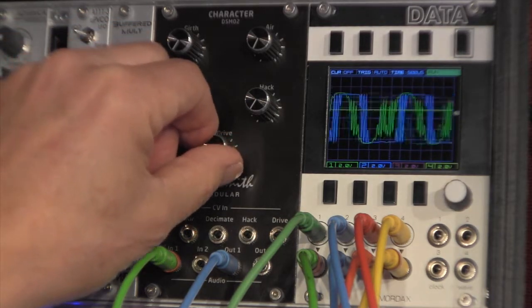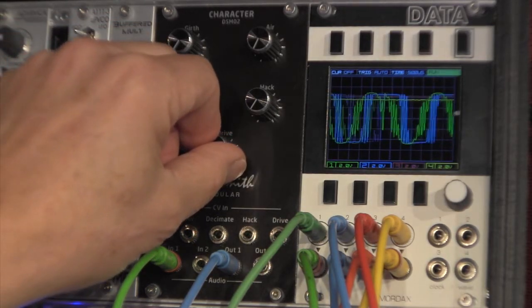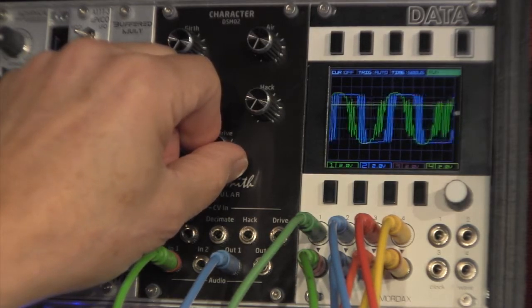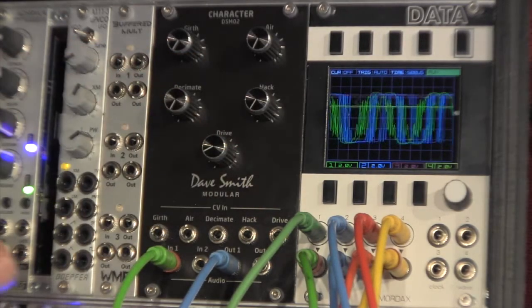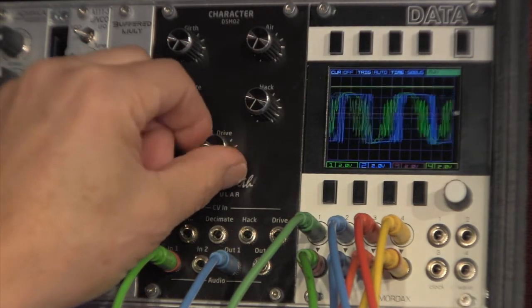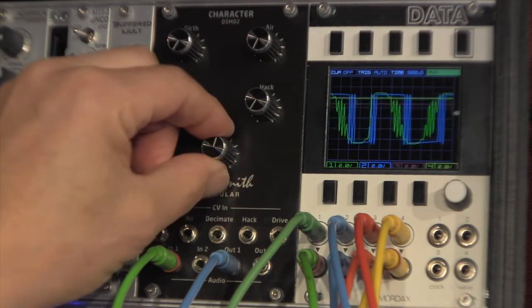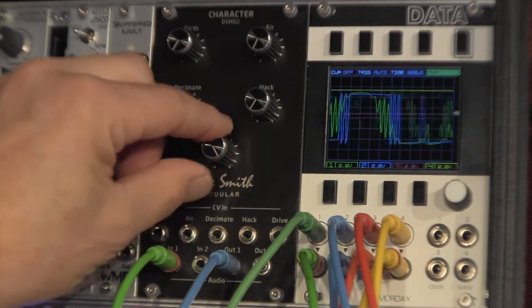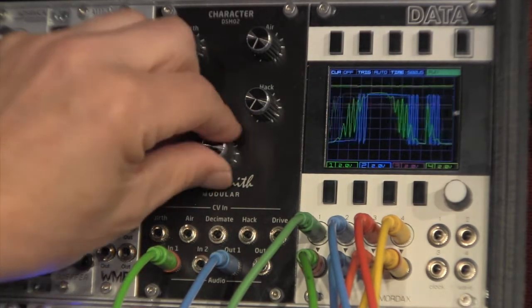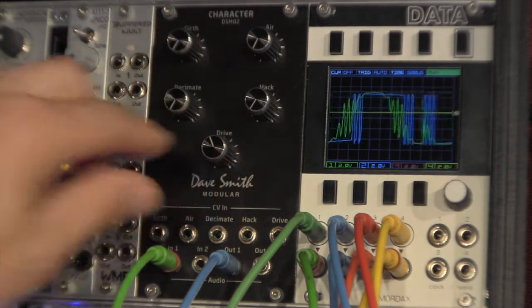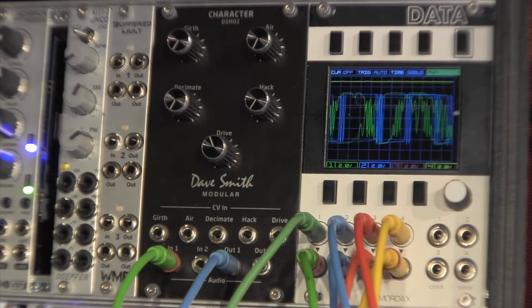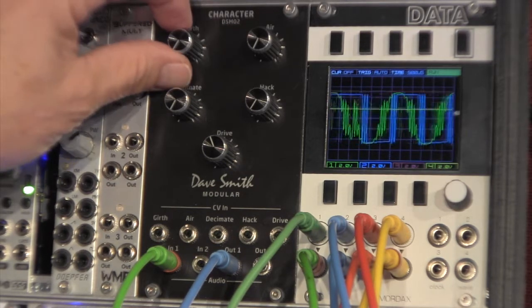Drive adds overdrive and signal saturation to your sounds. I like having a bit of drive up as it also enhances the other controls as well, but let's hear it by itself first. We'll leave it up a bit at the end. Girth affects the low frequency content of the audio signal, providing low-end support and harmonic content.